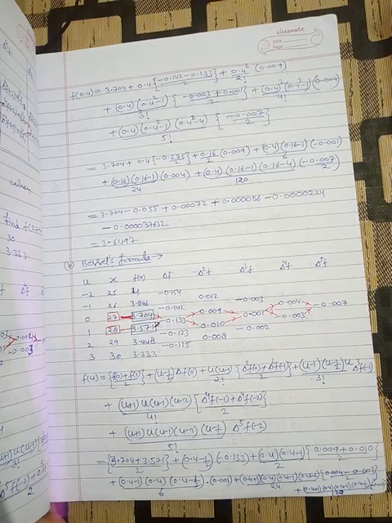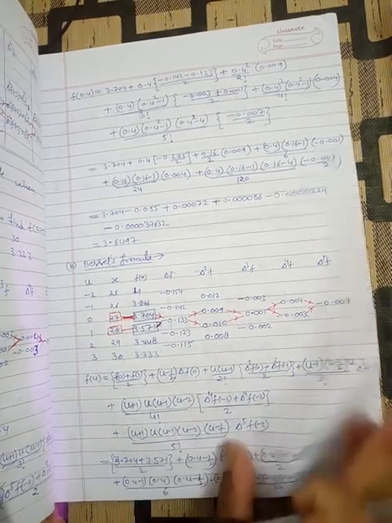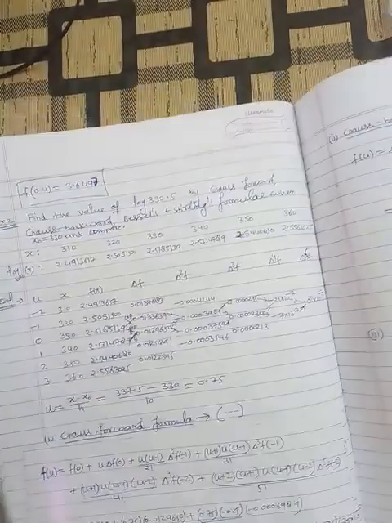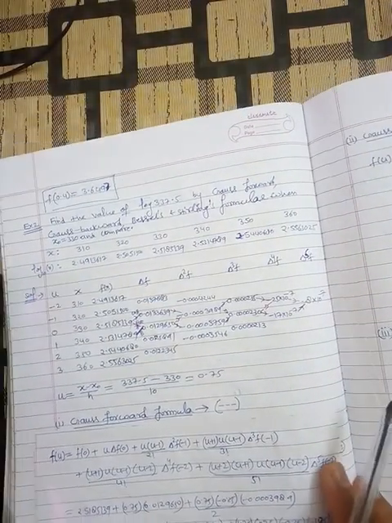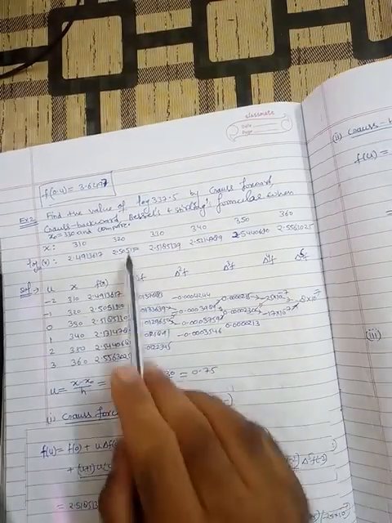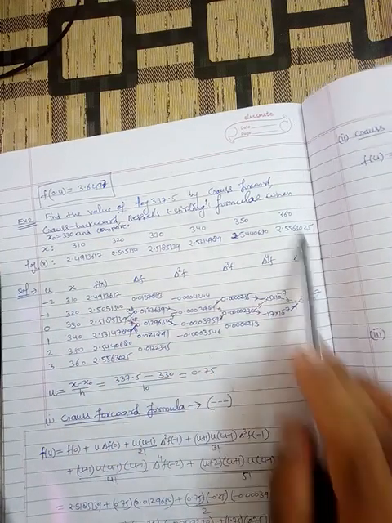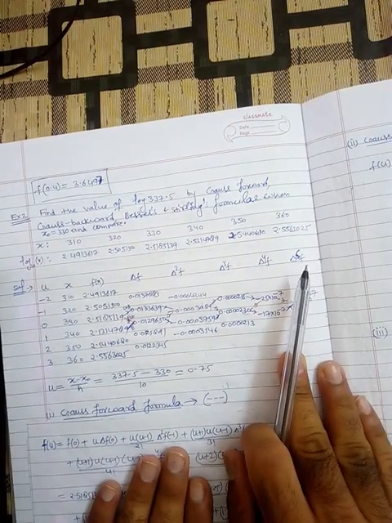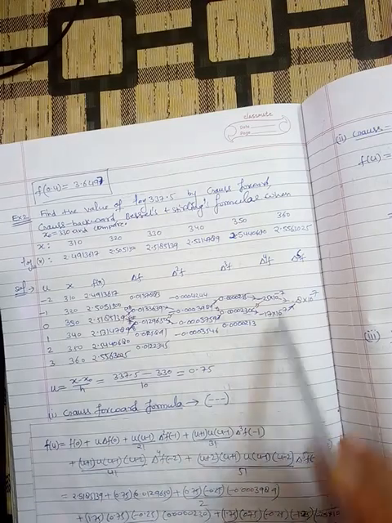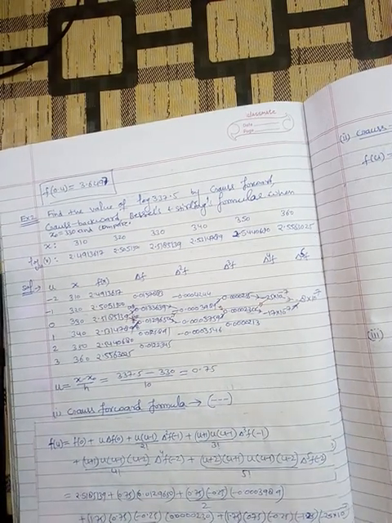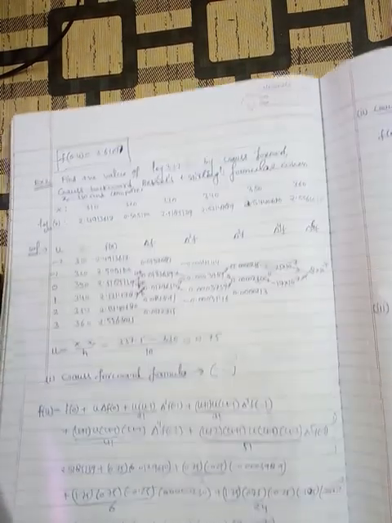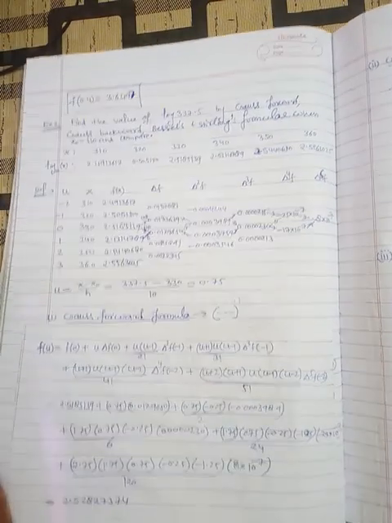Substituted the values in this formula and finally we get the result. Fine. Now you can take this problem as an assignment. This is the table, apply the formula. Fine. So you can note down this.